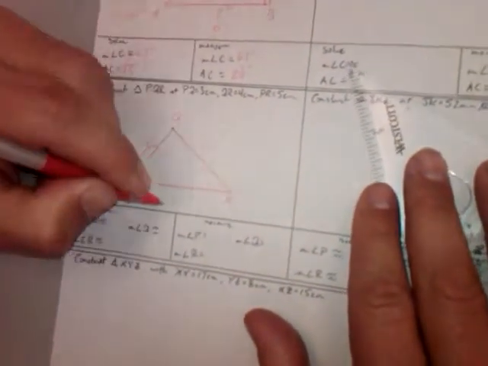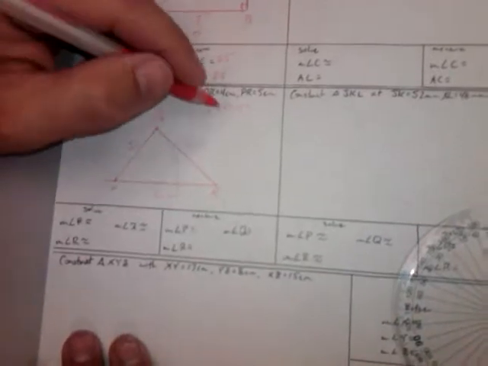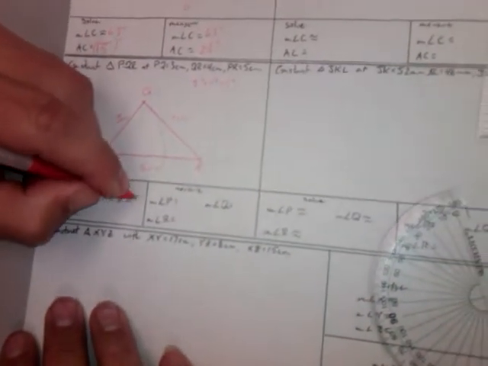What we notice is that this being 3 centimeters, this being 4 centimeters, and this being 5 centimeters, this is a 3, 4, 5 triangle. So in a 3, 4, 5, A squared plus B squared equals C squared, right? Because obviously 3 squared plus 4 squared equals 5 squared. What that means is when the Pythagorean theorem comes out equal, the triangle is a right triangle. Therefore, the measure of angle Q has to be 90 degrees because the Pythagorean theorem came out equal.